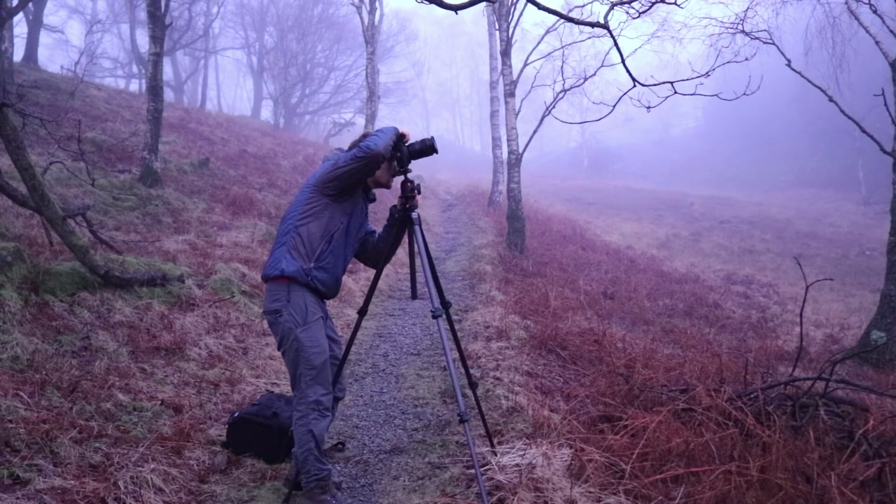Now, I appreciate that not everybody has the luxury of time, and sometimes you're in a location for a certain period. So in that instance, still obviously check the weather, but shoot to the conditions, you know? If hurricane force winds and rains are forecast, don't go up onto the mountains trying to get a big vista. Go down into the woodlands.